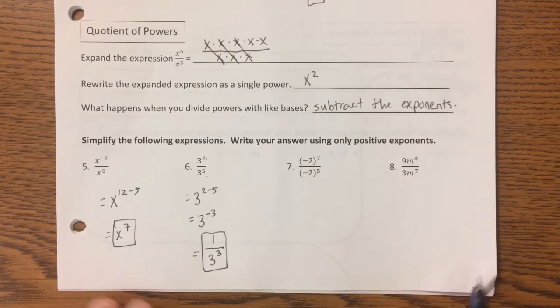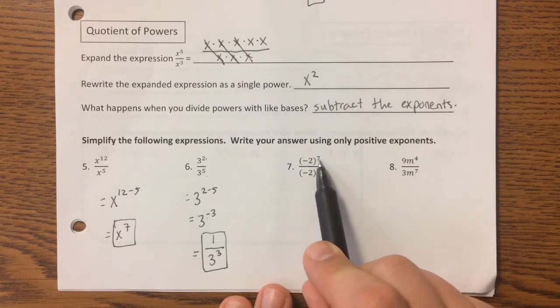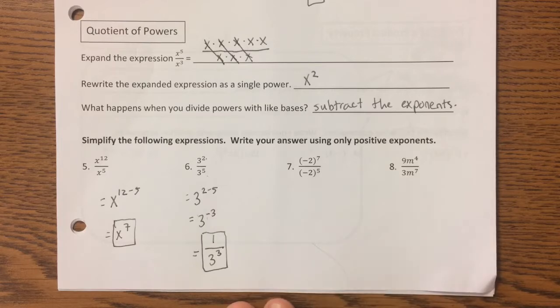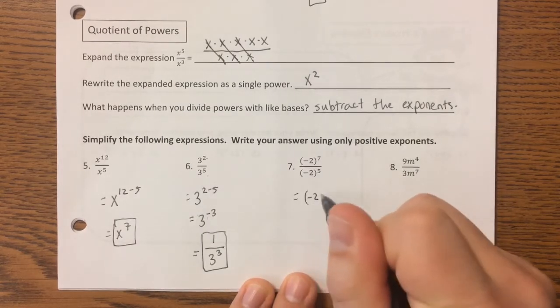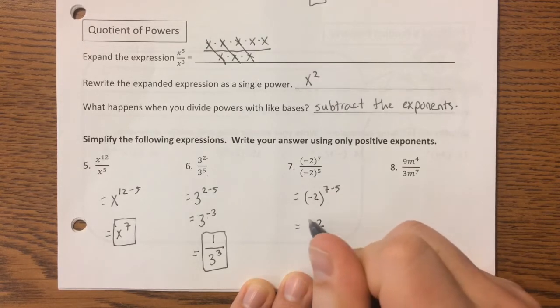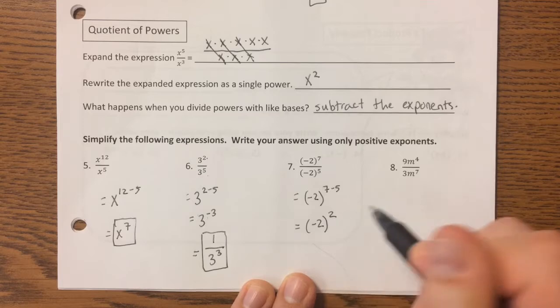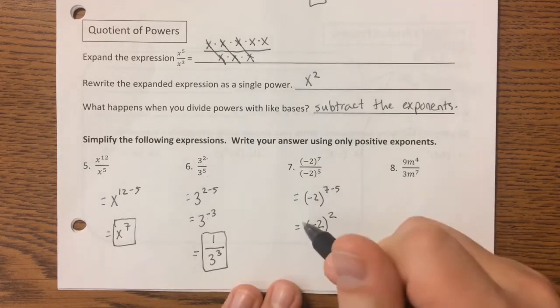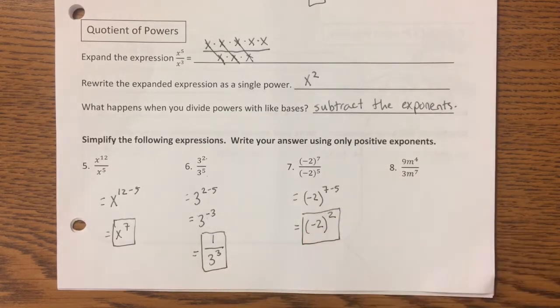All right, number 7. So we've got negative 2 to the 7th divided by negative 2 to the 5th. So that would be negative 2 to the power of 7 minus 5, which is what? 2. You could take that one step further, and that's fine. But for now, I want to focus on the properties themselves. So that's good. Now, what would that equal, by the way? What is negative 2 squared? 4. Yeah, negative 2 times negative 2. Right.